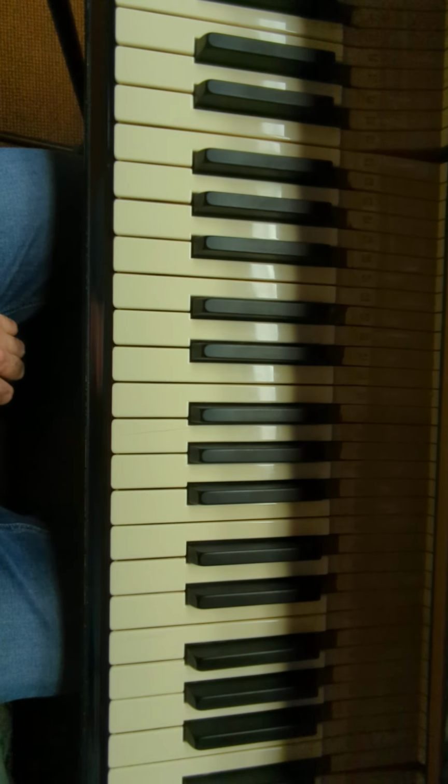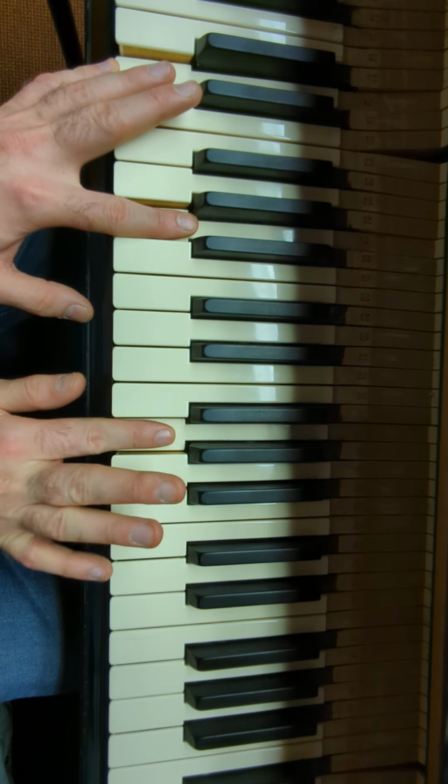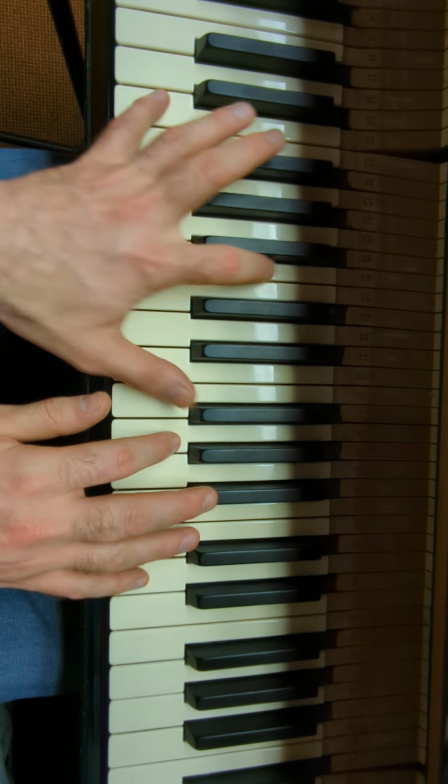It's a beautiful sound, but I'm going to prolong the tension a little more by doing a D sus, add the 9th, and then resolve down to the 3rd.